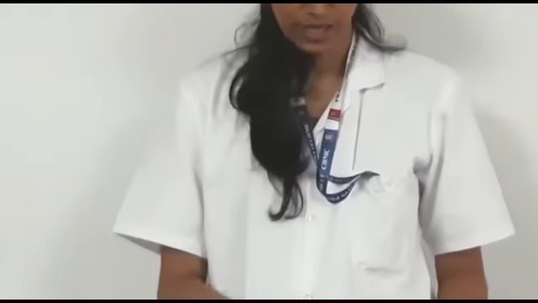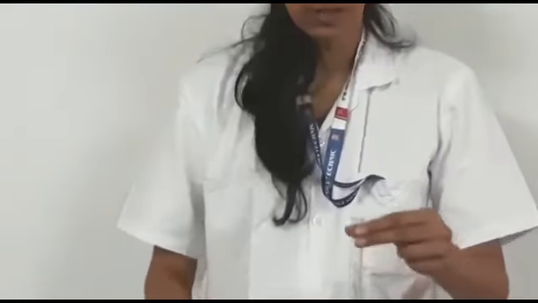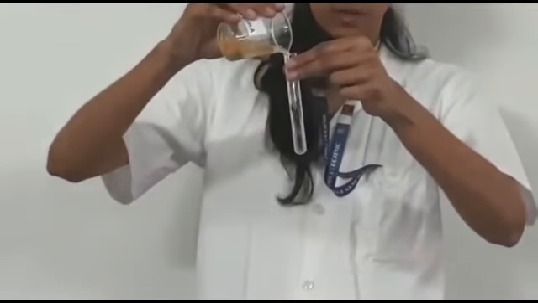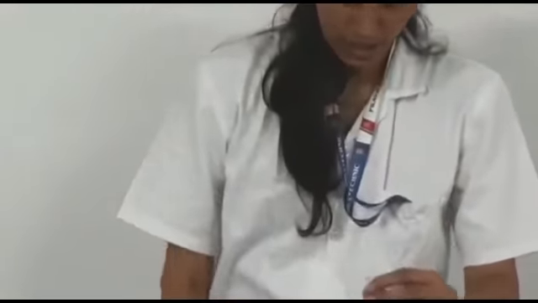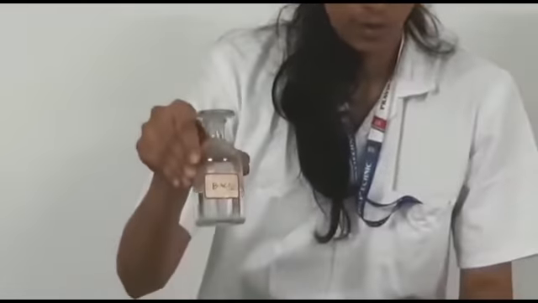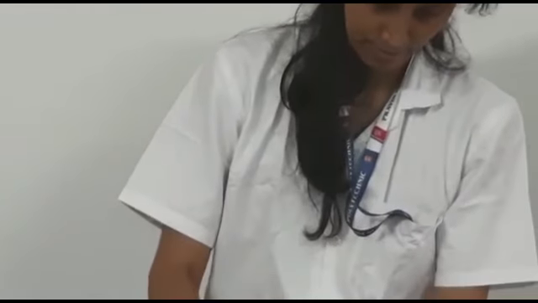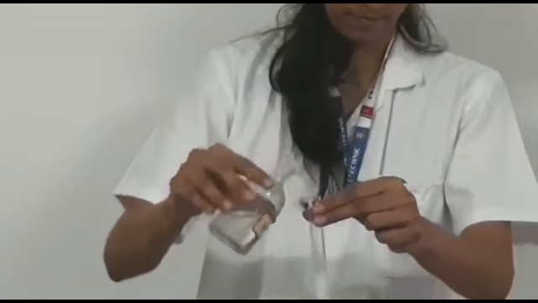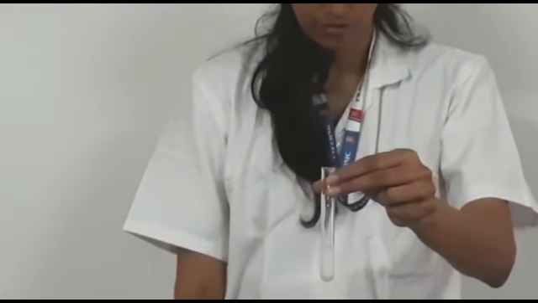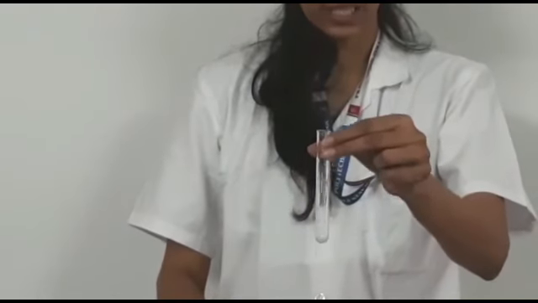As SO4 2- may be present, we will do a confirmatory test. That is the OS plus barium chloride. A white color precipitate is observed. So we will say that SO4 2- is confirmed present.